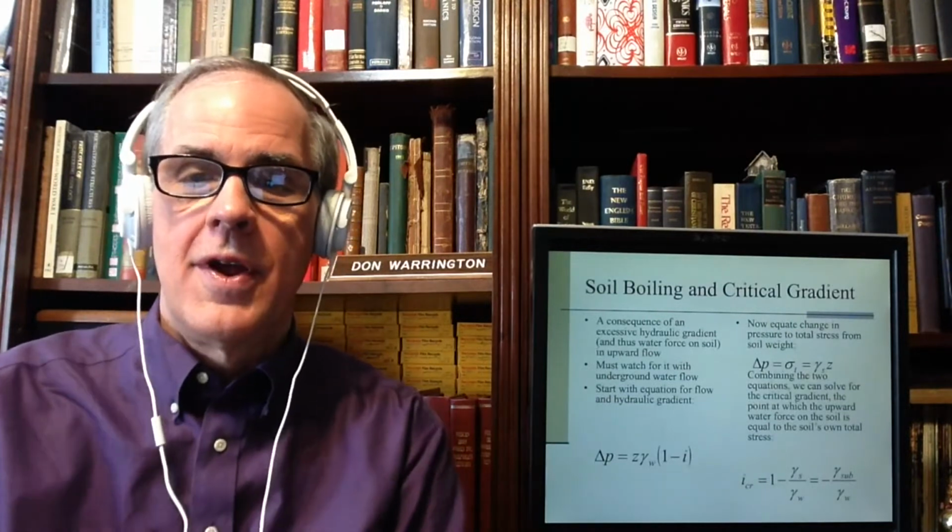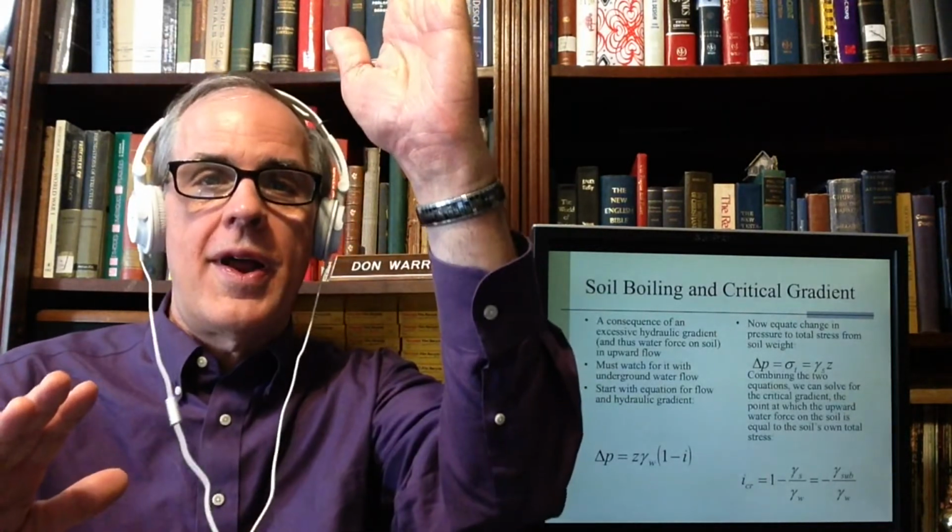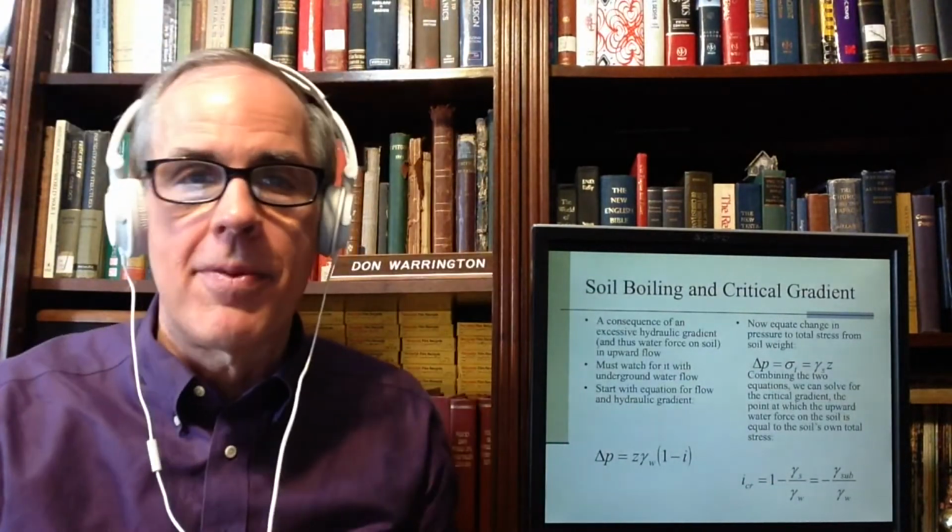But let's do a little math. How do we know when to worry about this? Let's start with the equation of flow of the hydraulic gradient, which we learned the last time, and it's given in a little bit different form in Voigt. Now we equate the change in pressure to the total stress from the soil weight. In other words, we've got this force going this way, and then we've got the gravity force of the soil this way trying to keep the thing in place, and we equate the two. The critical hydraulic gradient, the gradient at which soil will start coming up on us, is equal to minus gamma submerged over gamma water, or 1 minus gamma saturated over gamma water.